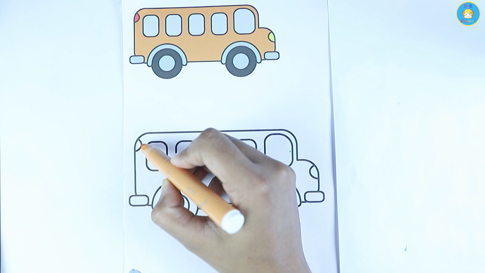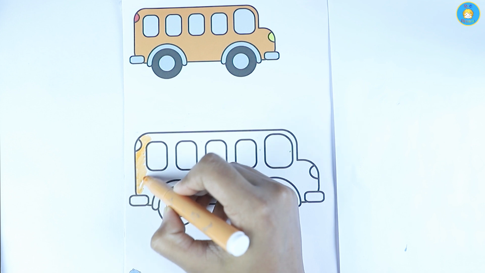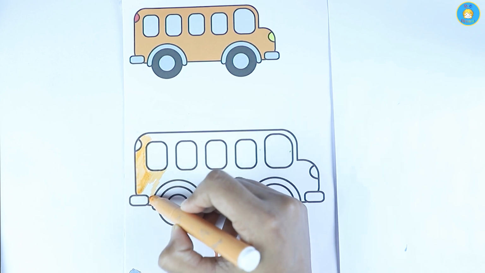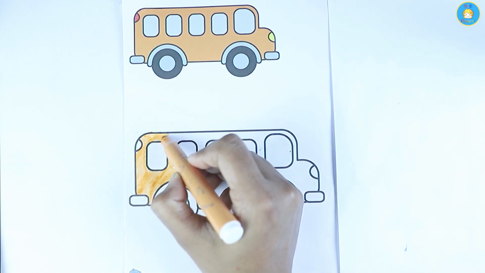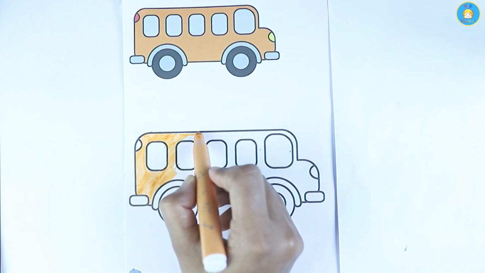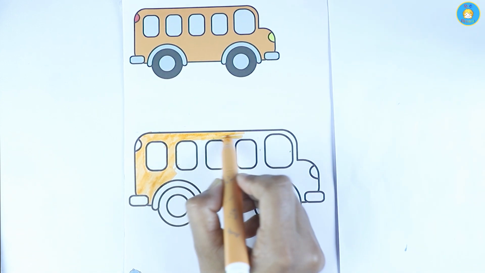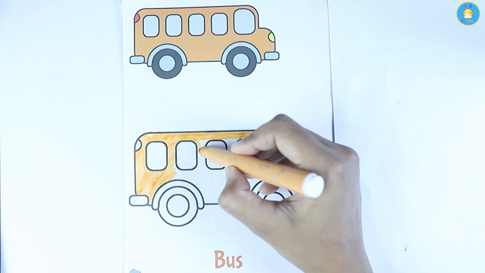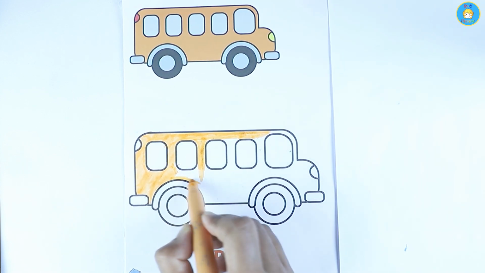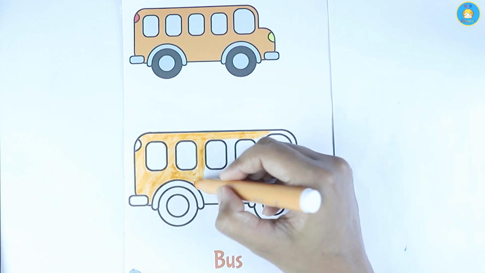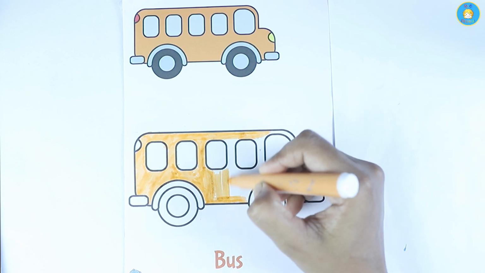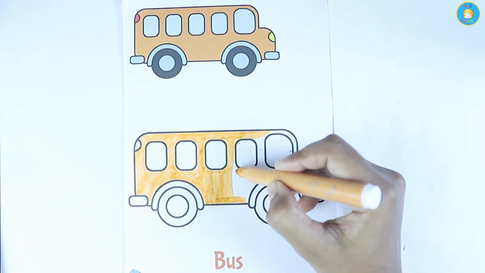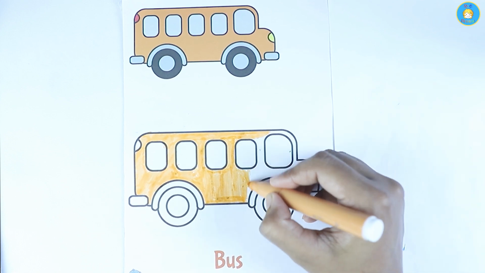Let's start. First we fill light orange color. I hope kids you like it. Kids, you know, bus is a big vehicle. In bus, there is a big headlights and horn. It has many seats. People sit in a row.